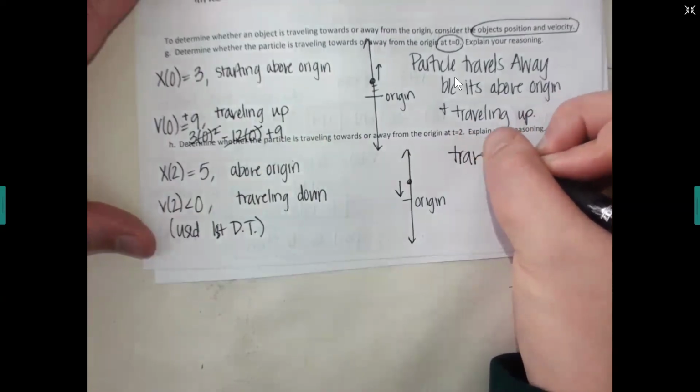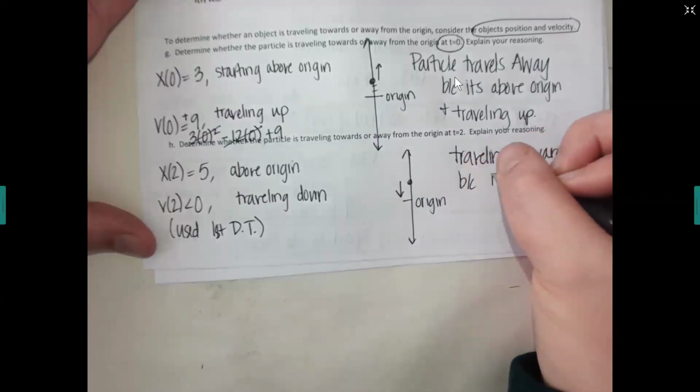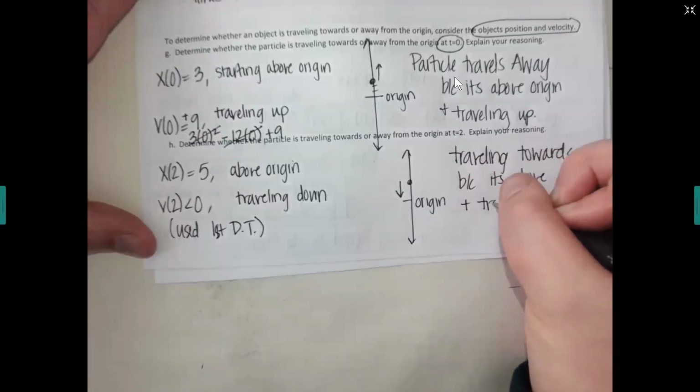So I'll put traveling towards, because it's above and traveling down. Okay. Do you feel like you kind of get that? Or what do you think? You can do it? Okay.